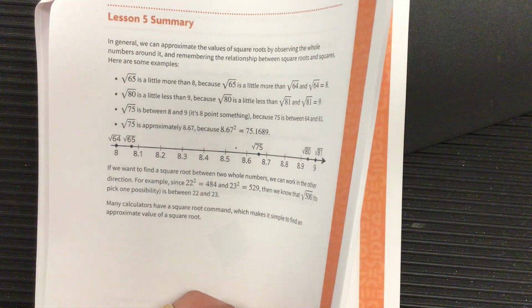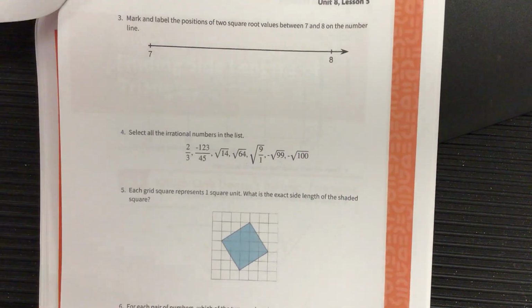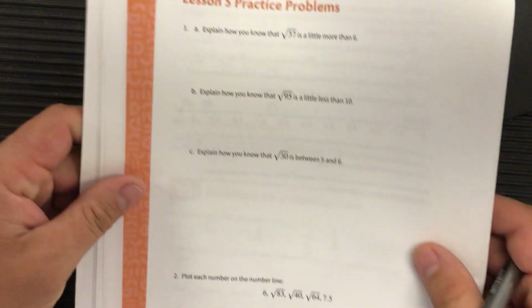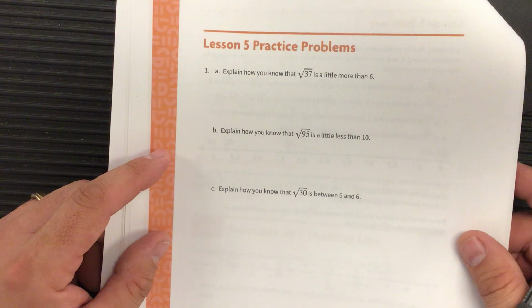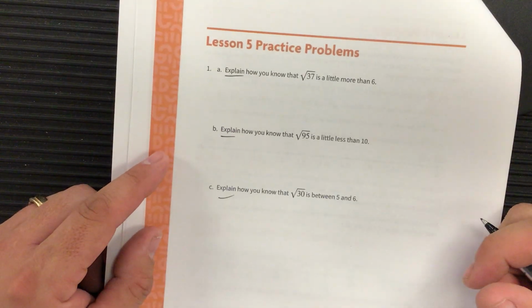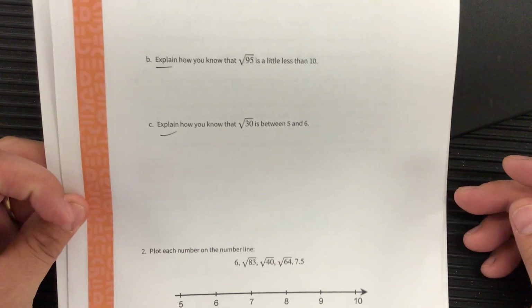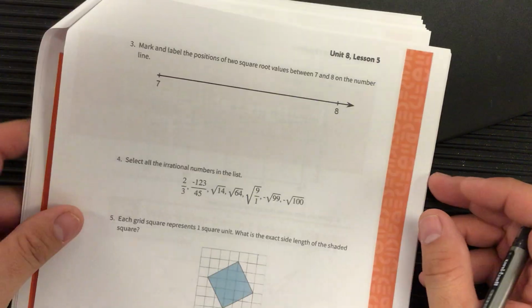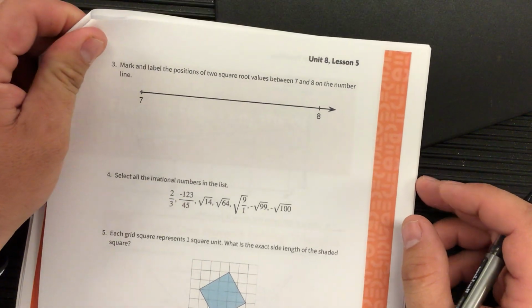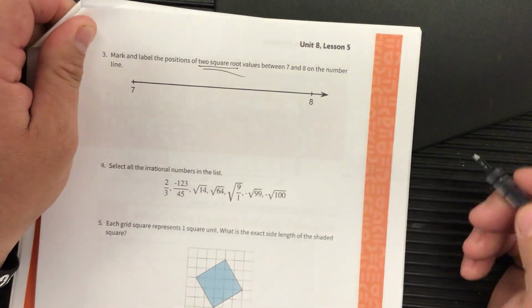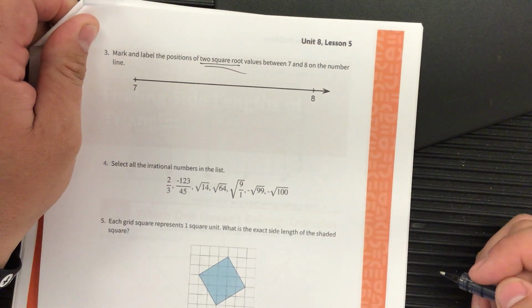All right. Good summary there for you if you have trouble plotting any of them. Looking at the homework. Question 1, pretty self-explanatory. You need to explain how they know that. How do you know that it goes between those numbers? Question number 2, plotting. Pretty easy. Question number 3, you pick any 2 square roots you want and plot them on there.